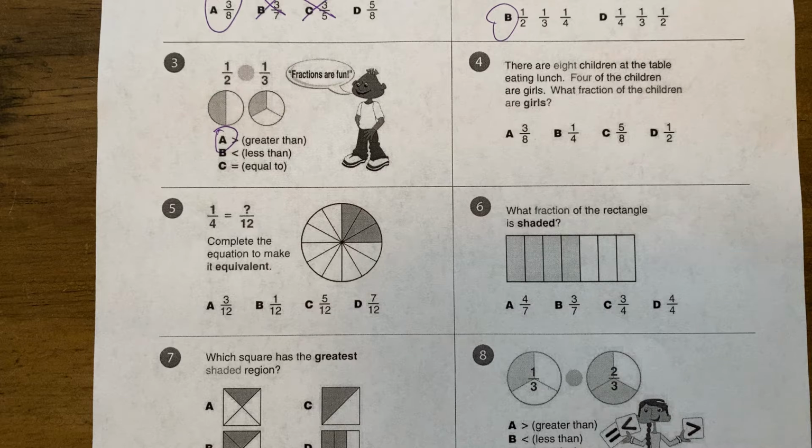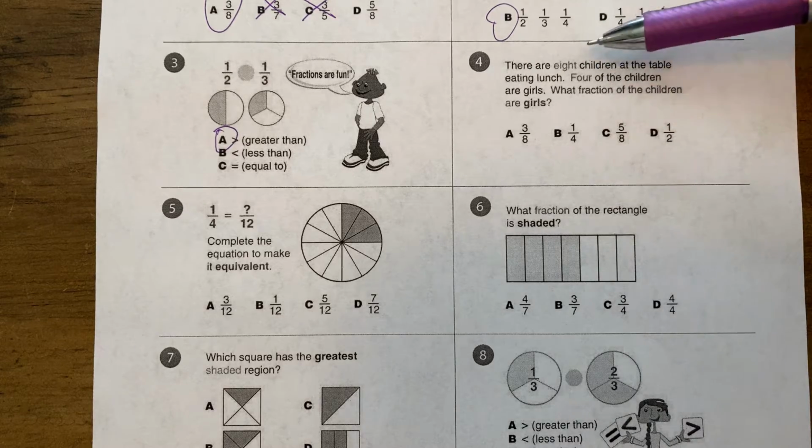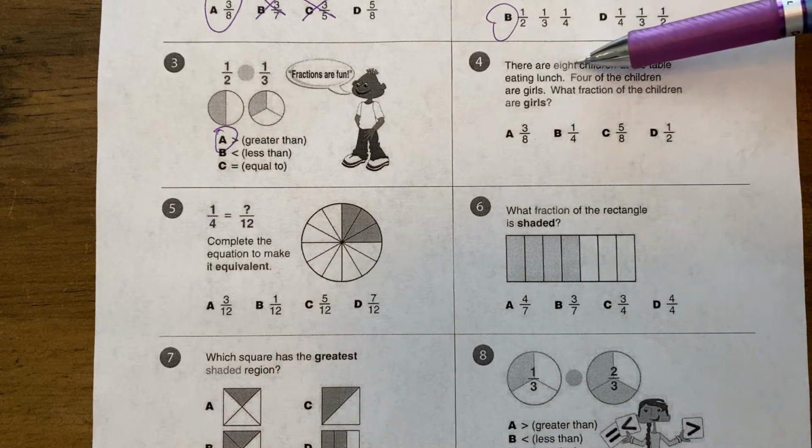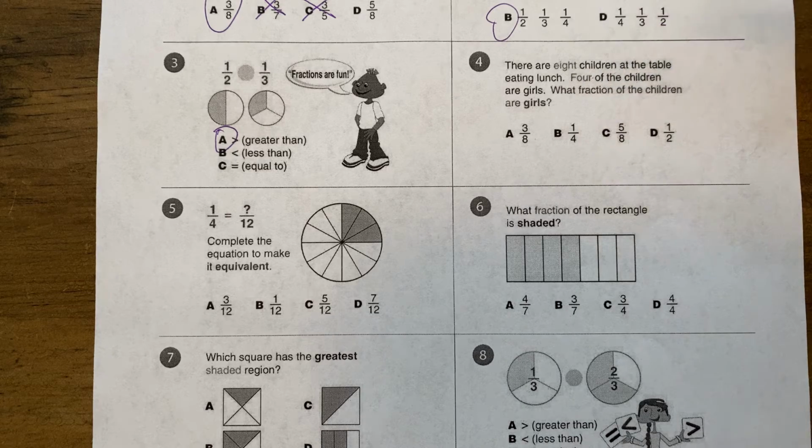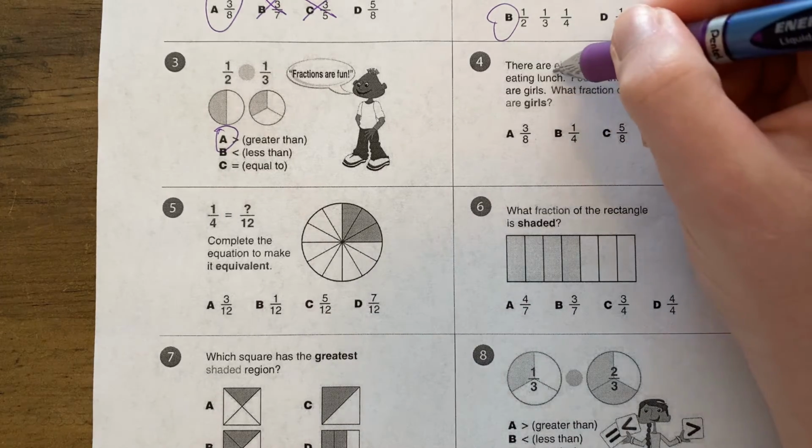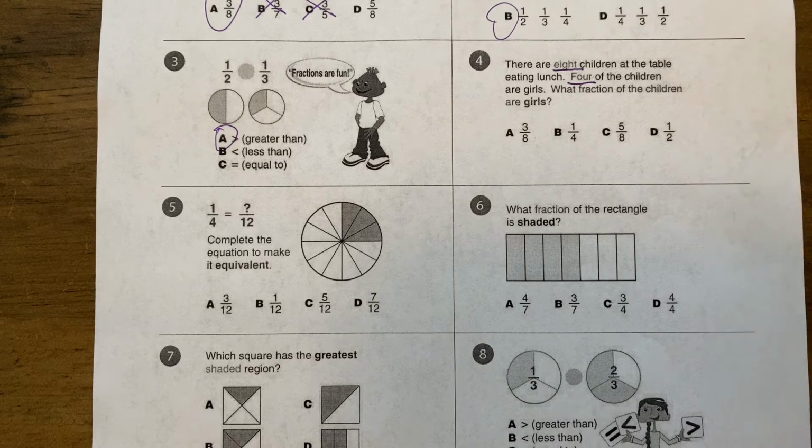Number 4, there are 8 children at the table eating lunch. 4 of the children are girls. What fraction of the children are girls? I know you can probably see on your paper, if I had printed this in color, the 8 and 4 would have been a different color. But since I'm trying to save on ink, I printed it black and white. So I'm going to underline those important pieces of information.